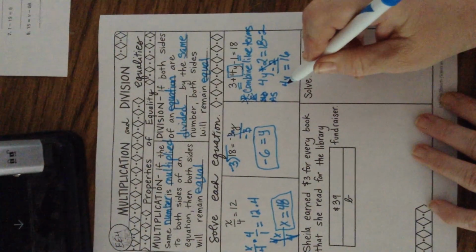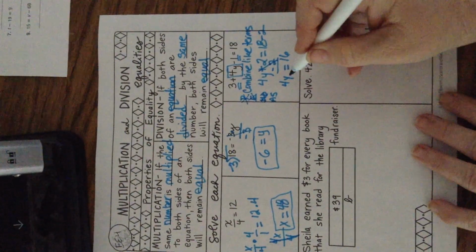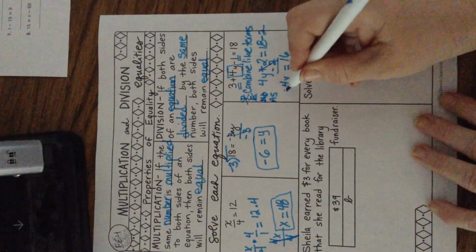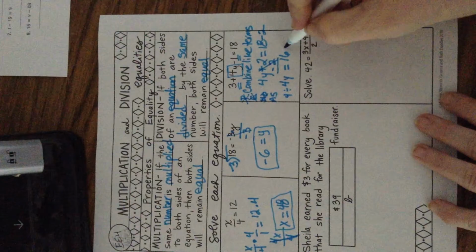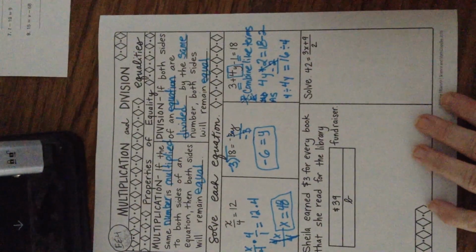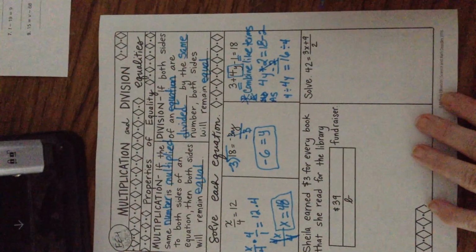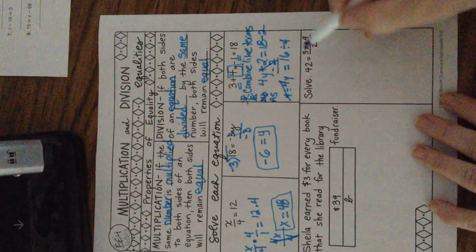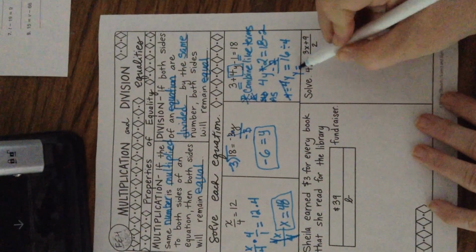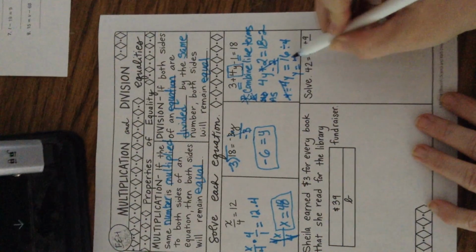We know that this is 4 times y, so we divide by 4 on both sides. 4 divided by 4 is 1, so that's y equals 16 divided by 4 is 4.